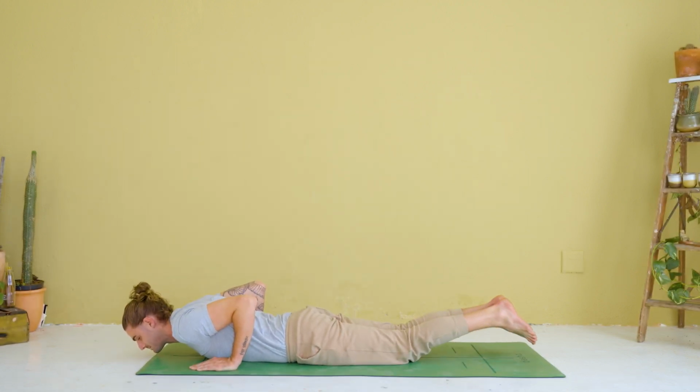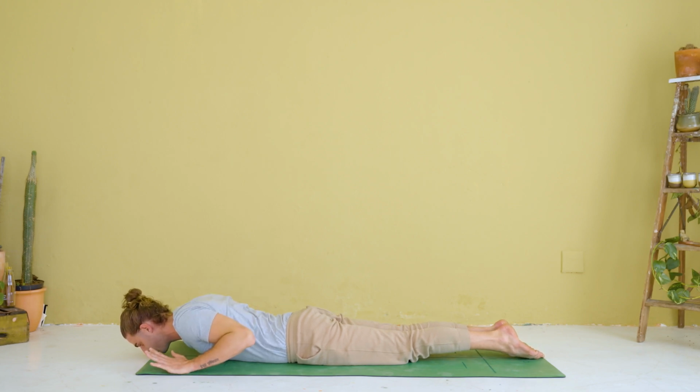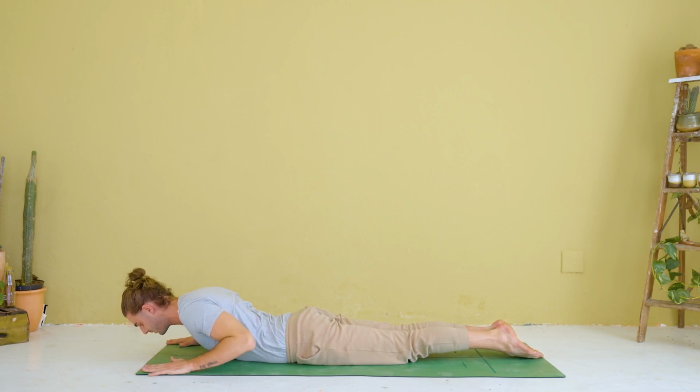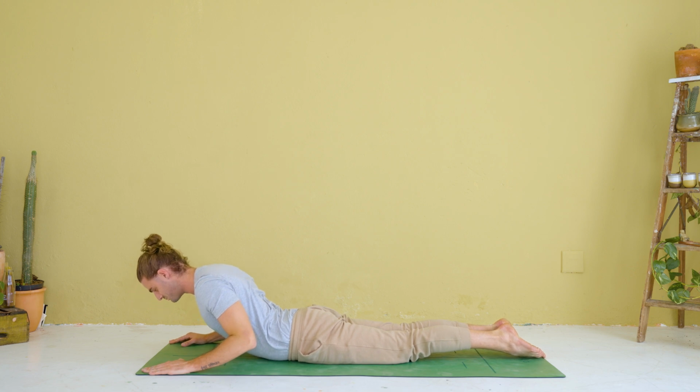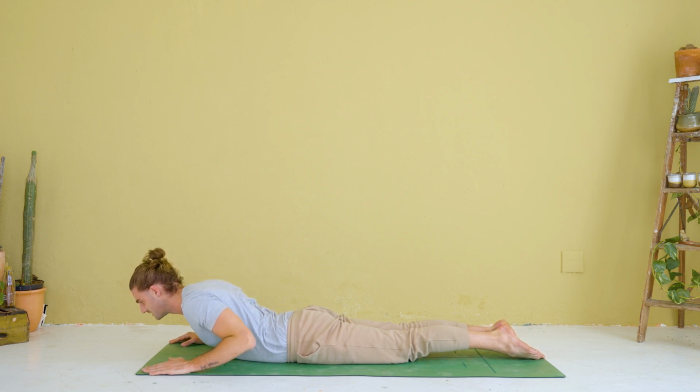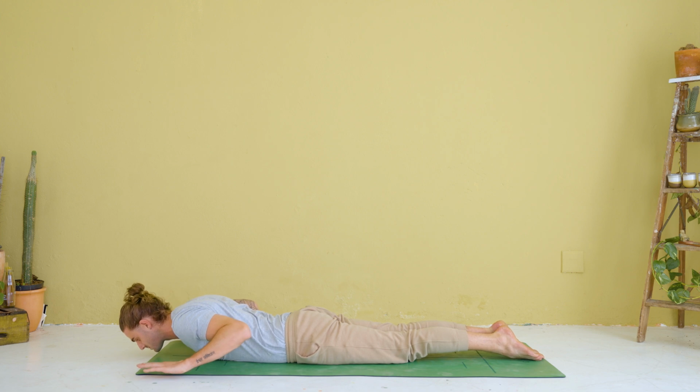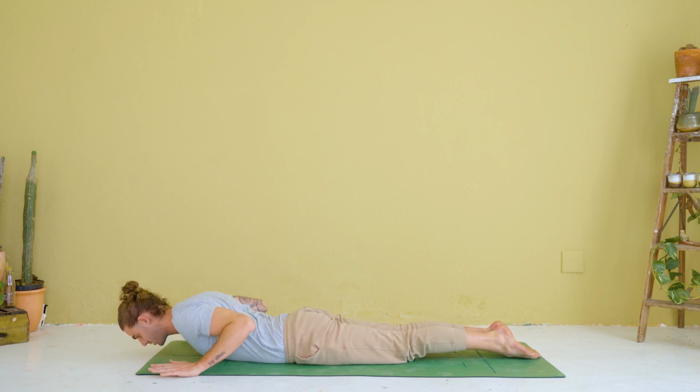Untuck your toes. Plant the tops of your feet into the earth. Inhale, cobra. Draw the neck up and forward. Tuck your chin, shoulders back. Exhale, slowly fold it down. We're going to do this 2 more times with a bit of flow into it. Inhale, rise, cobra.